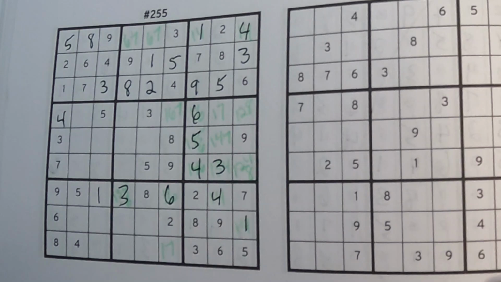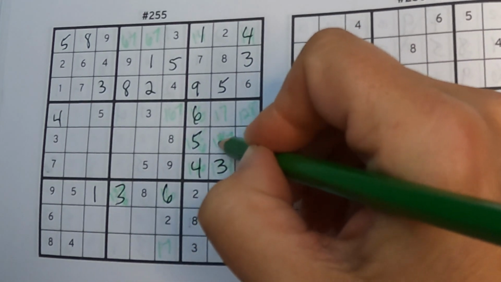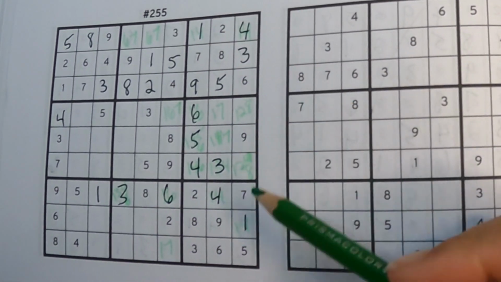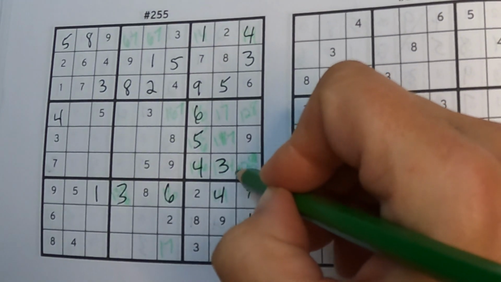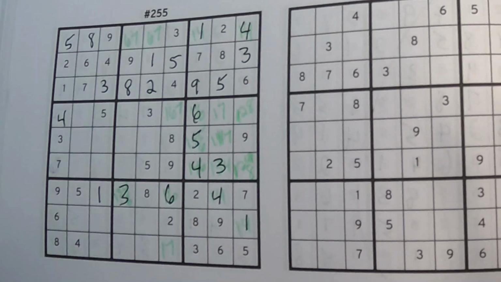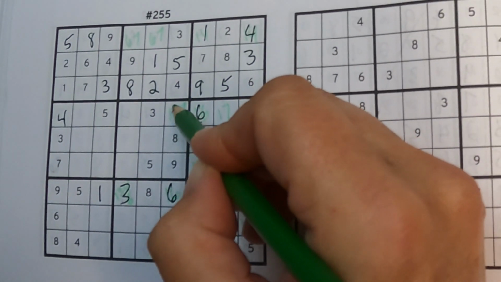Let's see what we can clean up here now. With that 4, we can get rid of this 4 and this 4. And with that 1, we can get rid of this 1 and this 1. And with that 6, we can get rid of this 6.